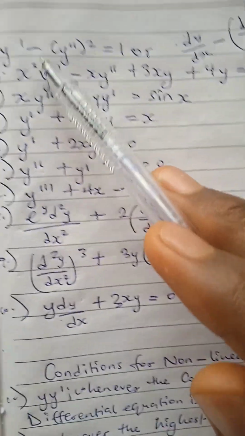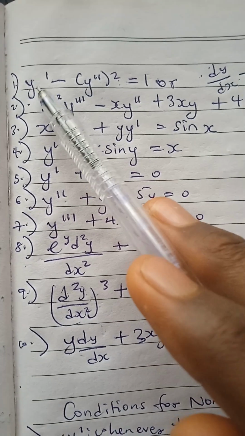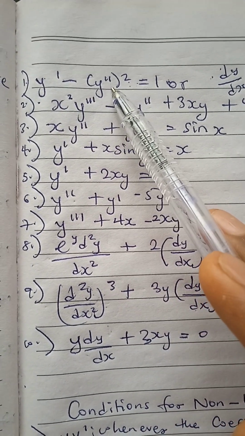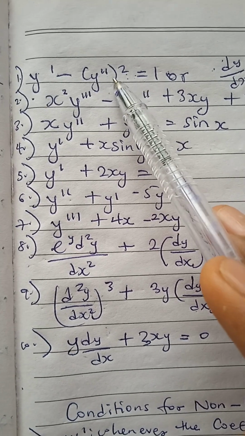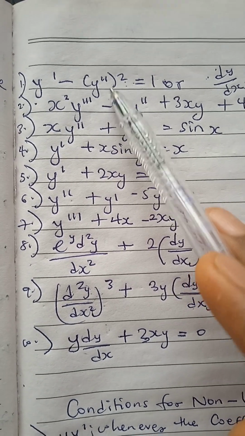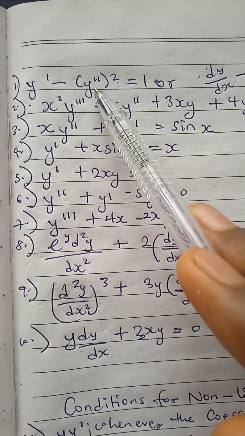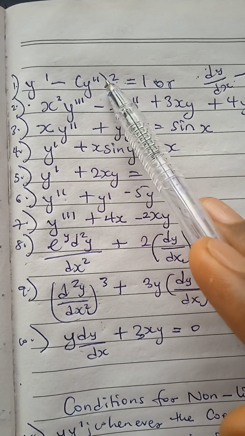From example number one, we say that this equation is non-linear. We say that it is non-linear because y prime prime is the highest order, and the highest order is raised to power of 2.